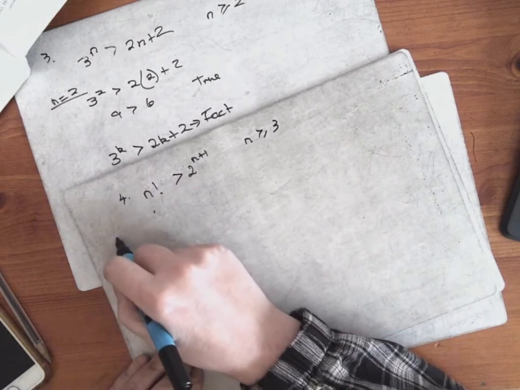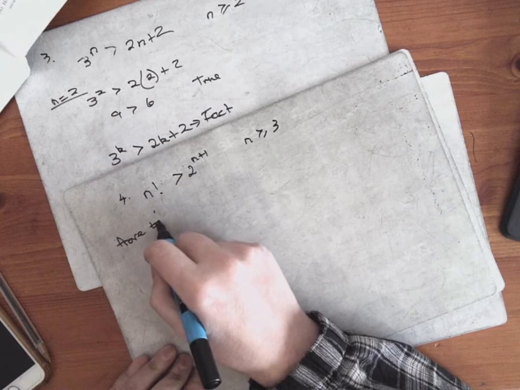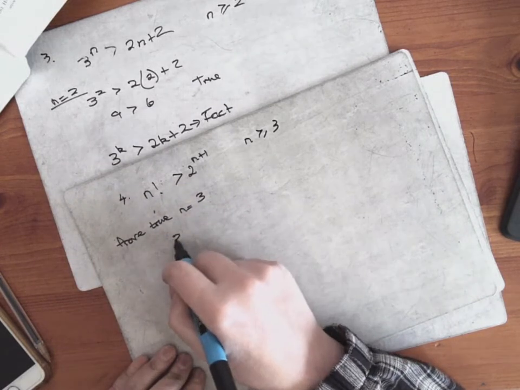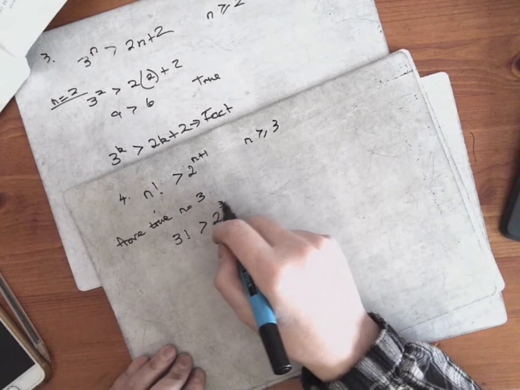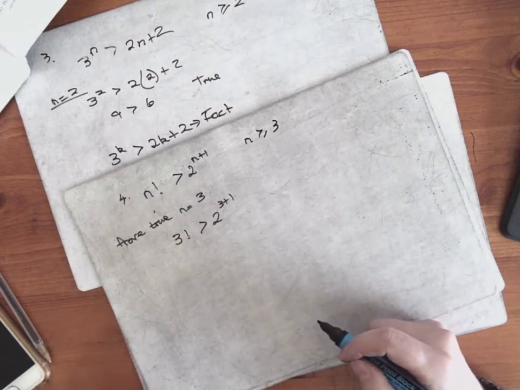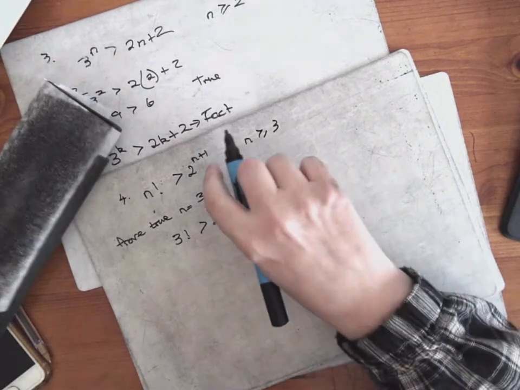So prove it's true for n equals 3. So that's 3 factorial is greater than 2 to the power of 3 plus 1. So 3 factorial is 3. Now, there's something wrong here. I must have written it down wrong, did I? Oh yeah, the n plus.